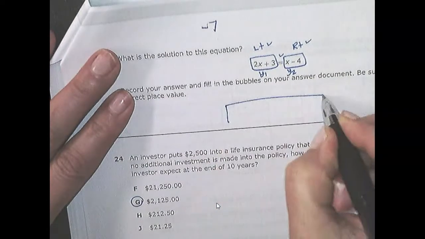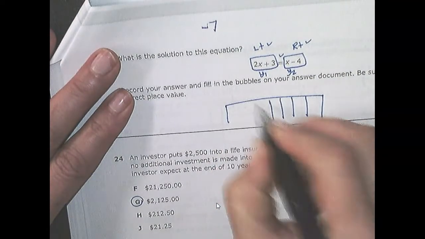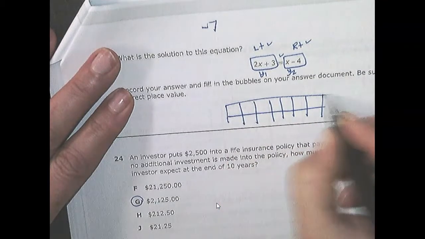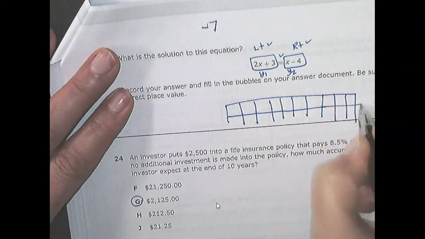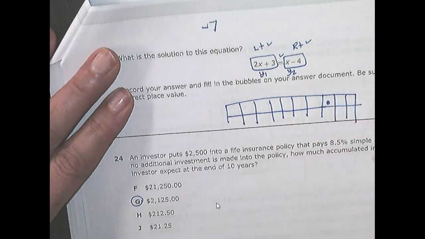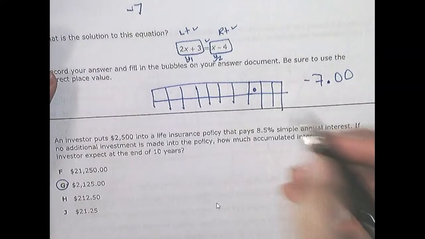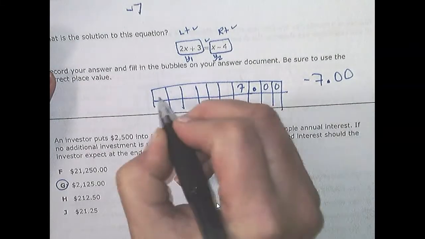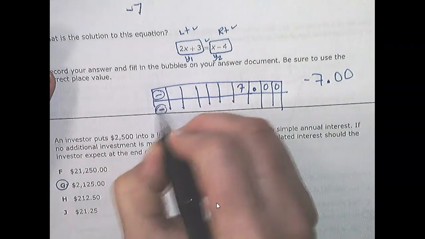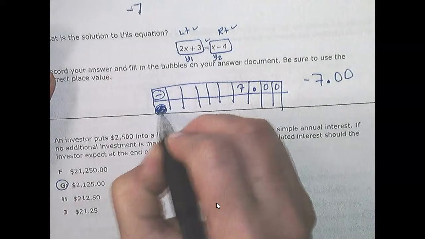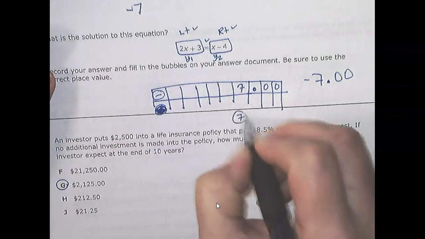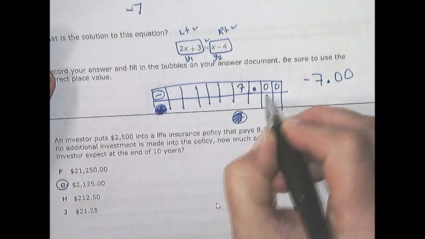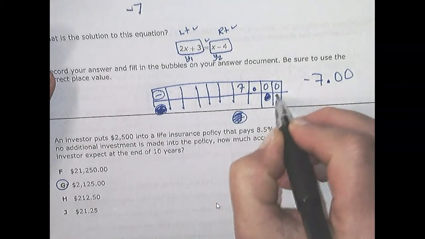So on your griddable, I don't think I have enough. So I think there's a decimal here. I want negative 7 in money. Why? Because we don't have any time for mistakes anymore. So that's going to be $7. And you mark the negative. So you have to bubble the negative. You have to bubble the 7. And you need to bubble the 0 and the 0.